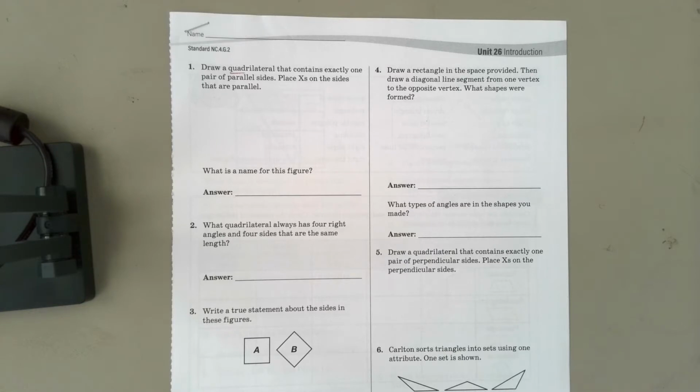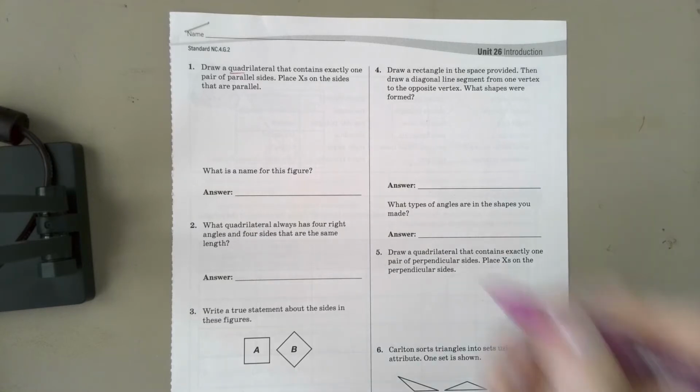I think that you should be able to tell me some of the quadrilaterals off the top of your head. If you need to look at your quadrilateral family tree, that would be fine. And you can also look at the polygon sheet if you need to. So a quadrilateral that contains only one pair of parallel sides is going to be a trapezoid.